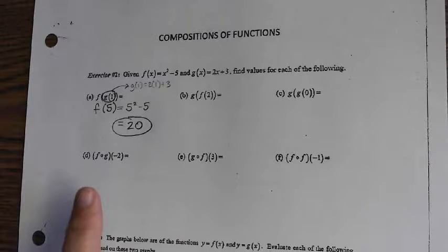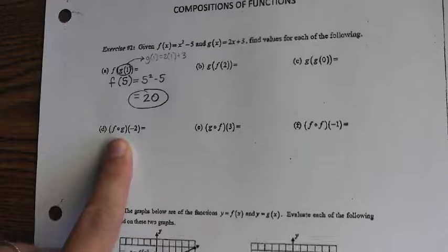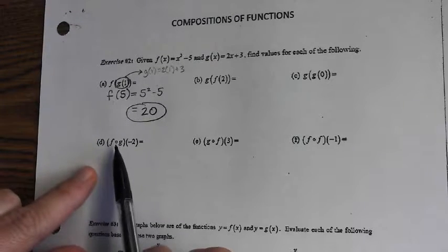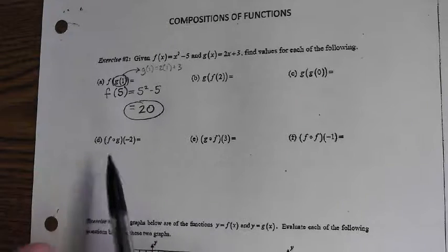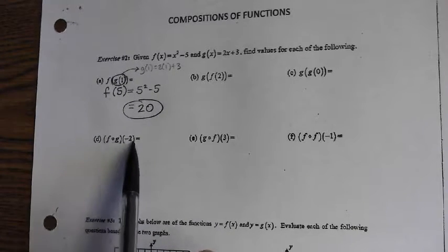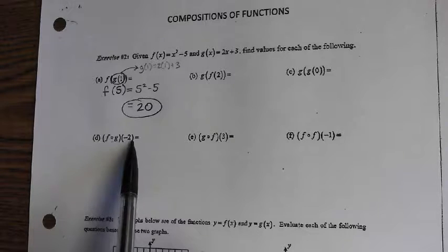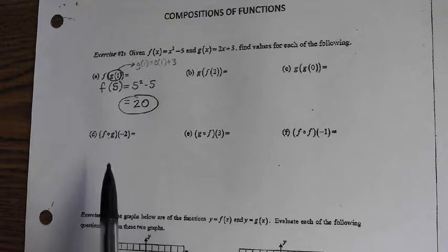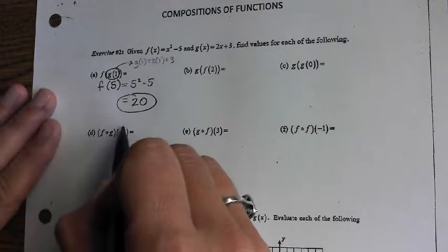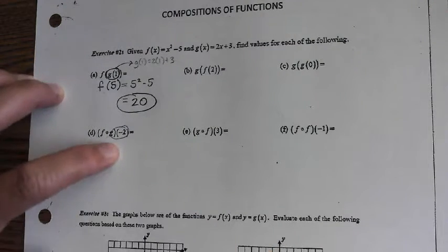Look down at D. Different notation. It almost looks like the letter O in between. That's not what it is. But this is the same way of writing F of G of negative 2. It means the same thing, it's just written differently. So you're still going to work kind of inside out. F of G of negative 2, you're still going to do G of negative 2 first.